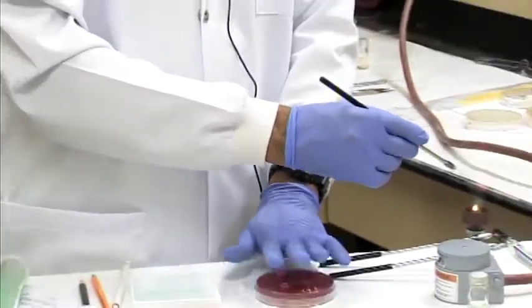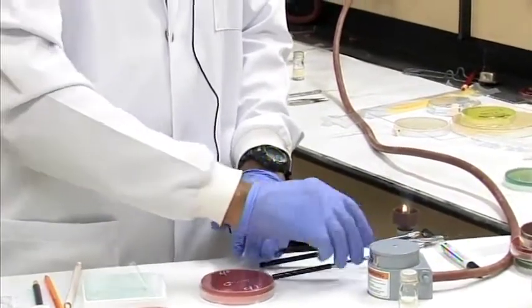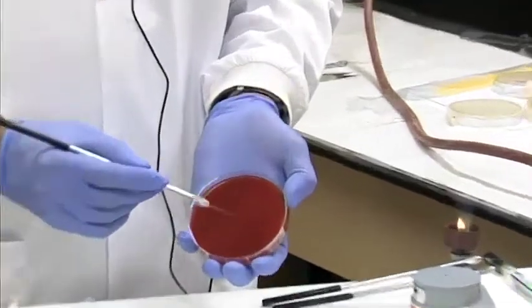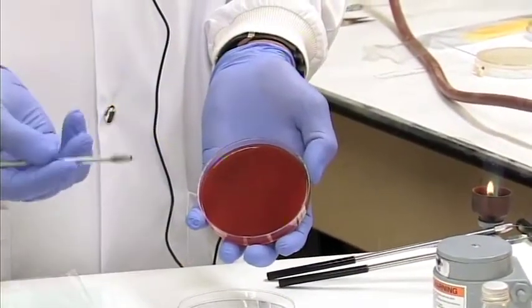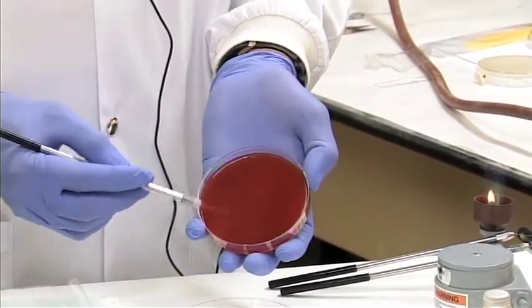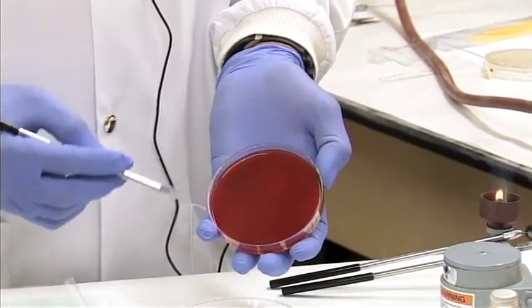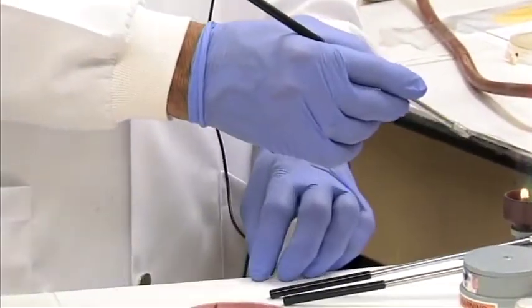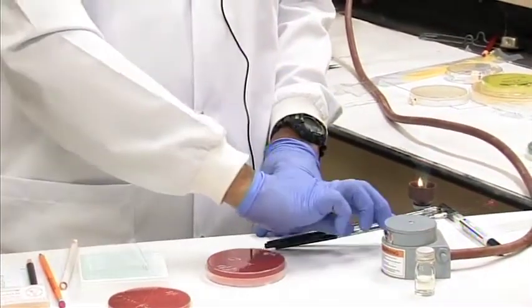Keep the plate covered while flaming and cooling, so as to avoid any contamination. I'm going to go now to the third quadrant, pull out again from the previous streak, and I can turn my loop over and do the fourth quadrant like this. All right.